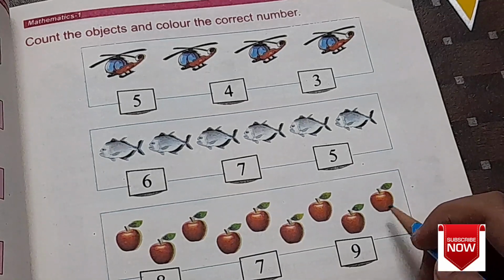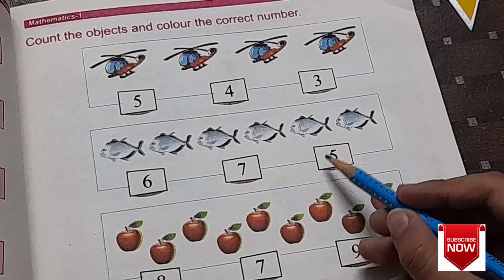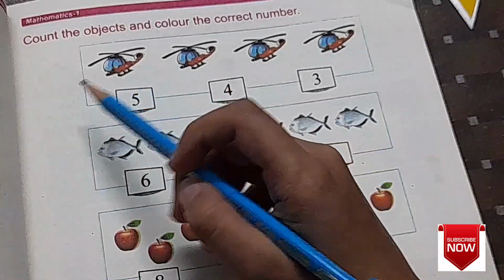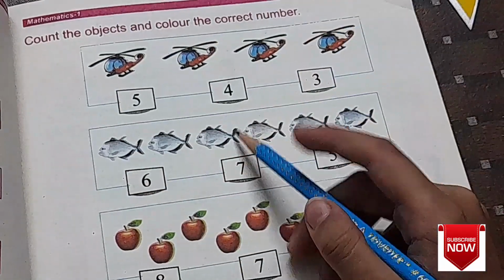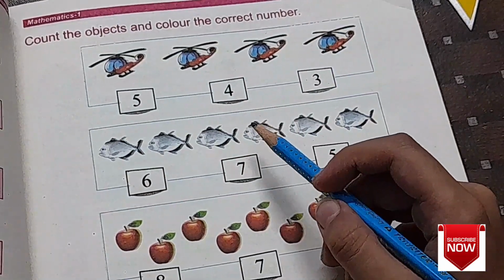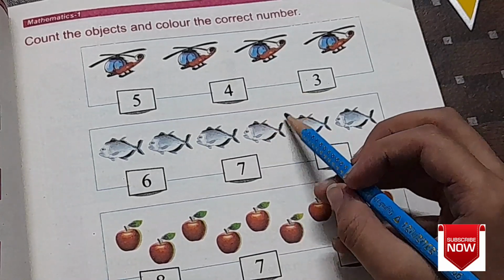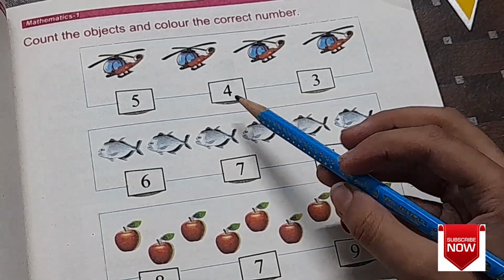Good morning, children. Today we are going to count the objects and color the correct number. So I have a student with me who is going to solve this question. Okay, I'm ready. Okay, Hamza, how many helicopters can you see? Please count them and circle the correct numbers.